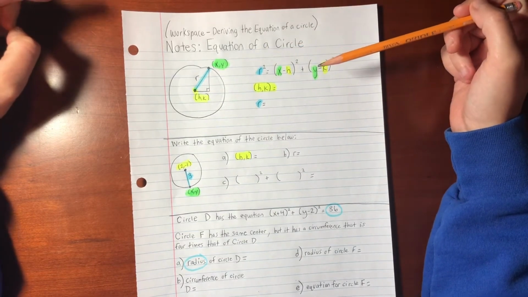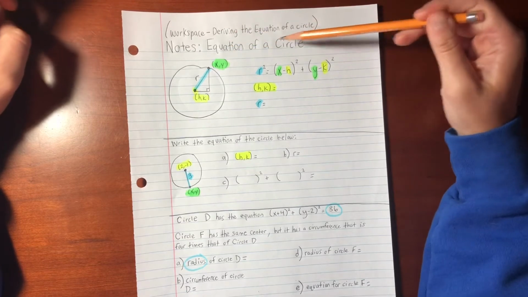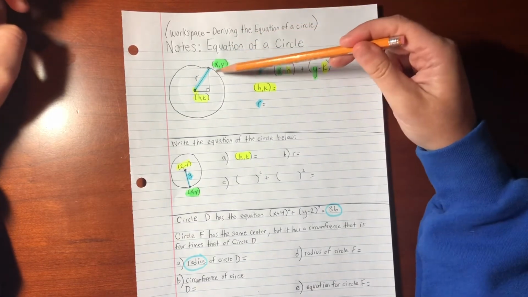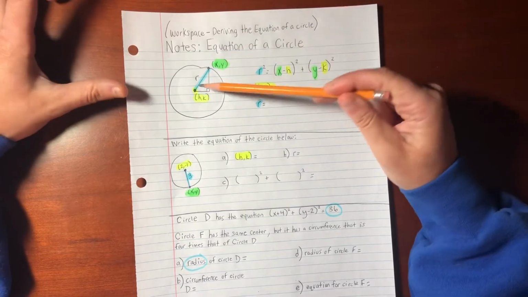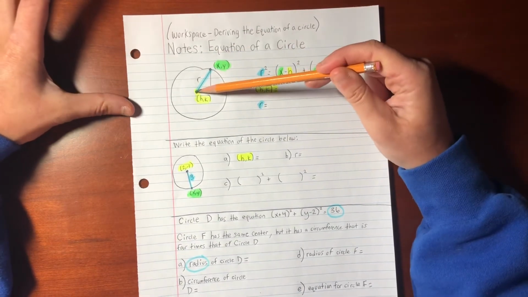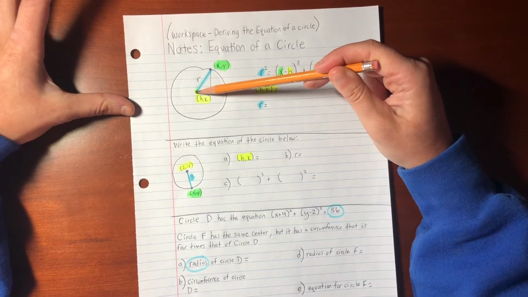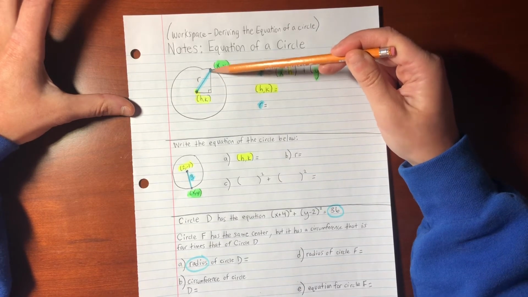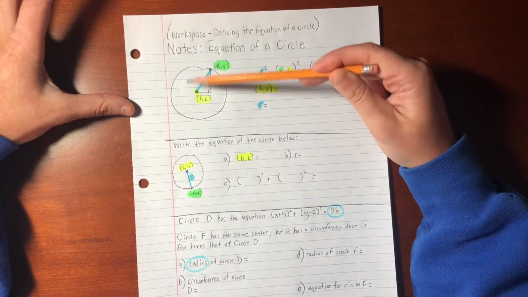Okay, so essentially, our equation of a circle is derived from the Pythagorean theorem. You see how I formed a right triangle here, right? The radius is the hypotenuse, and then from the center of my circle, shifting in the right-hand direction is how far over I have to go to get to my x-coordinate point, and then how far up I have to go to reach my y-coordinate point. It forms a right triangle.